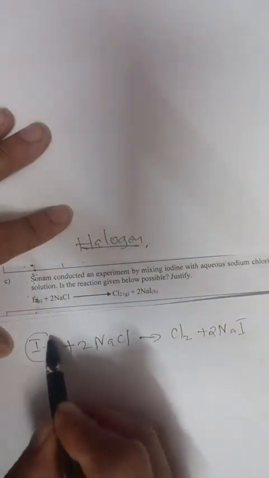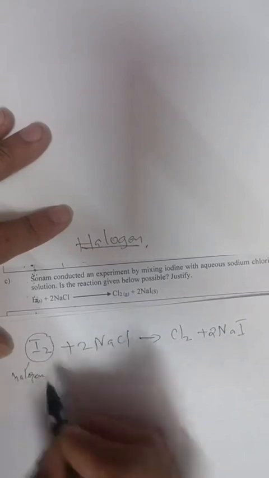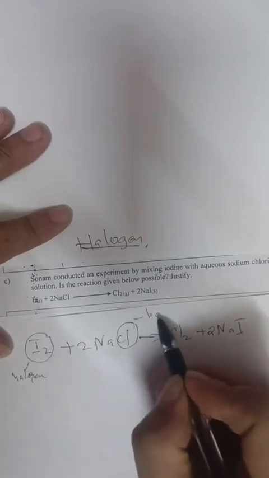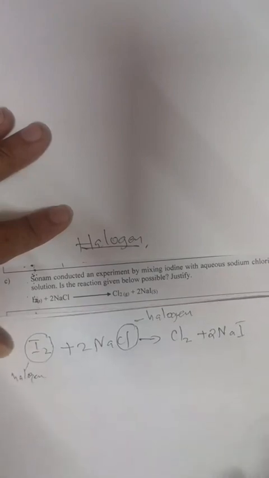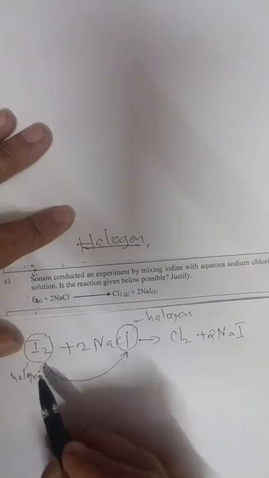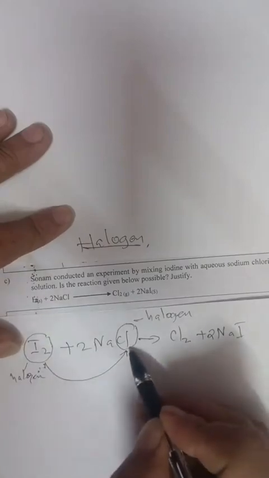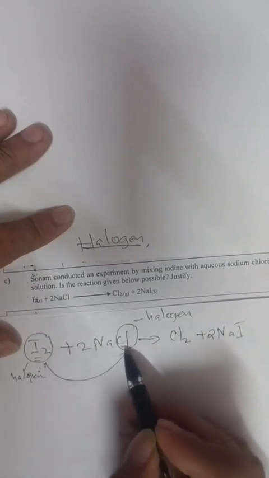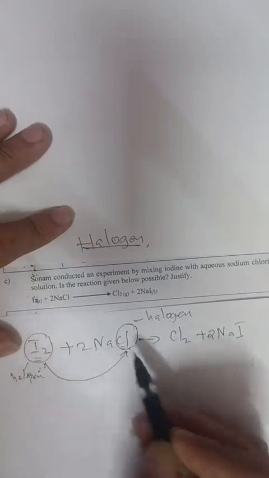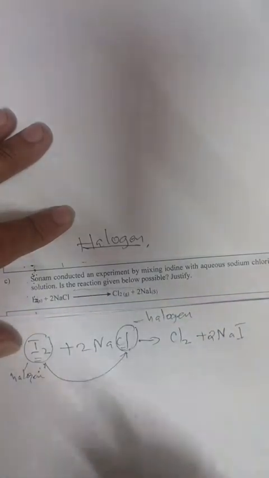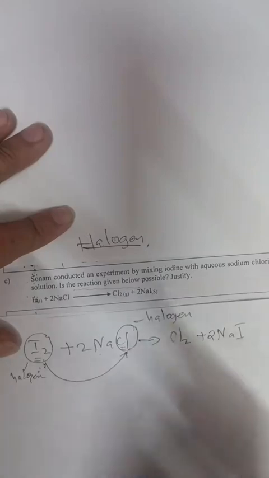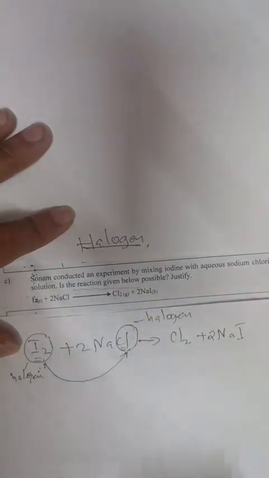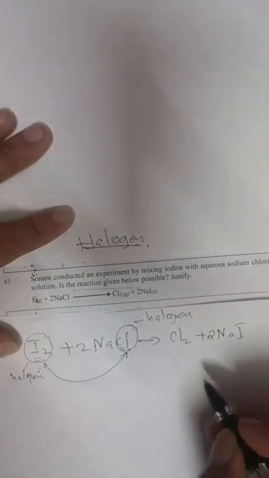So this is a halogen, and Cl is also a halogen. So always, a halogen combines with a halogen. Now the chlorine has combined with sodium and formed sodium chloride. Is this reaction possible? It is a displacement reaction, where a single halogen displaces another halogen. We have to know this rule.